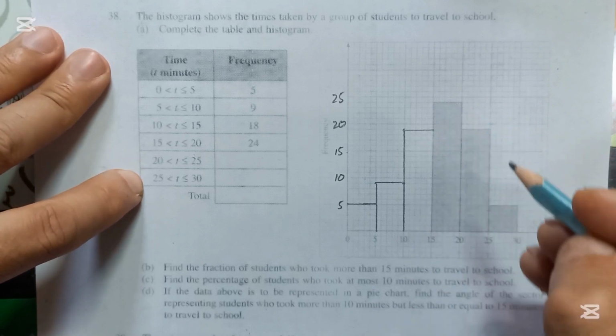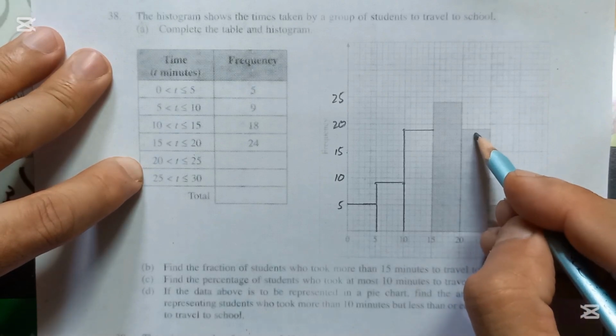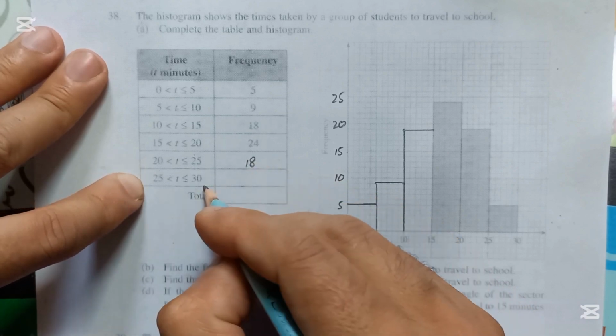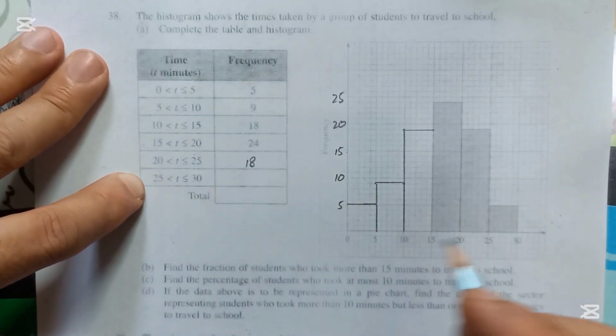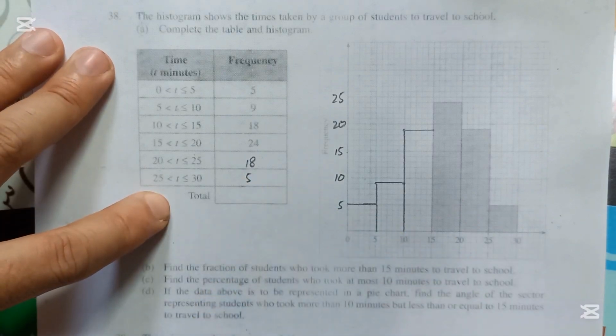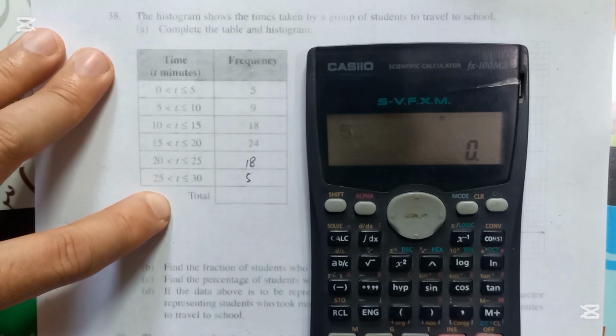Now we will complete the table, that is 15 to 20 is here, 24. Then 20 to 25, so here is 18. 25 to 30, so here is 5. And the total is the requirement, so we will use calculator. 5 plus 9 plus 18 plus 24 plus 18 plus 5.